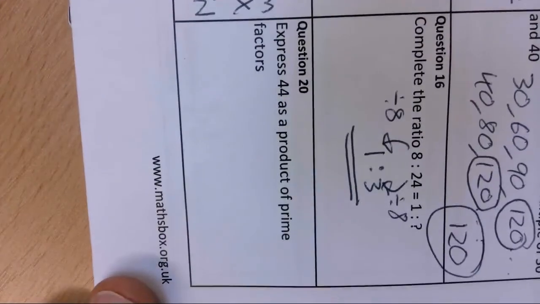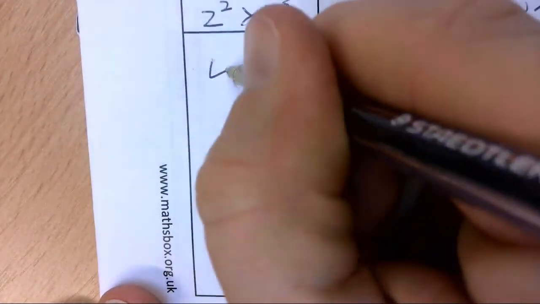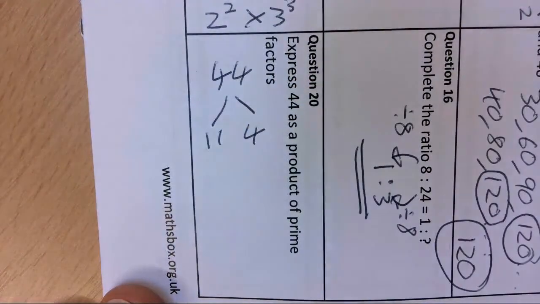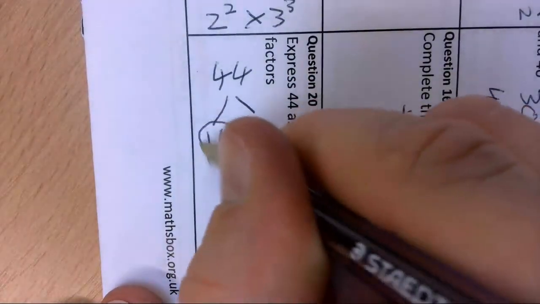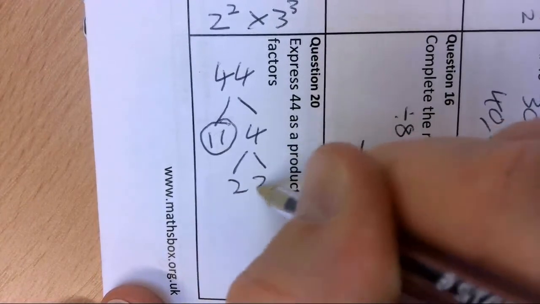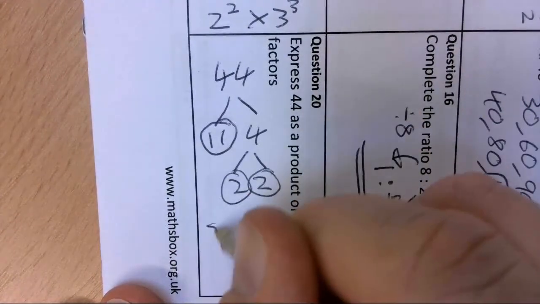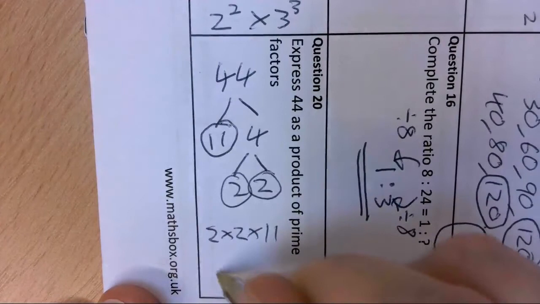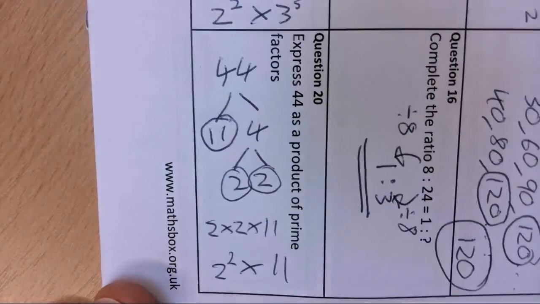Last question. 44 is quite a lot easier because 44 is just 11 times by 4. I'll just do that to start with. 11 is a prime number, 4 is not. 4 I need 2 times 2. So that's just 2 times 2 times 11, which is 2 squared times by 11. That's quite a bit easier, that one.